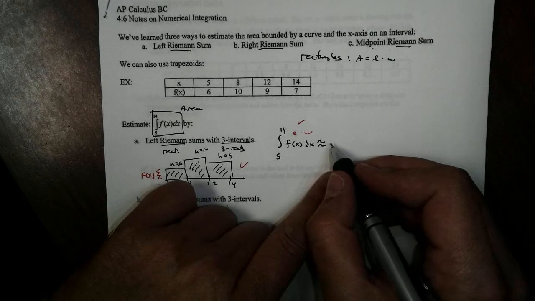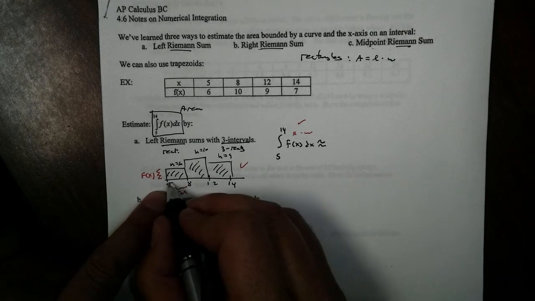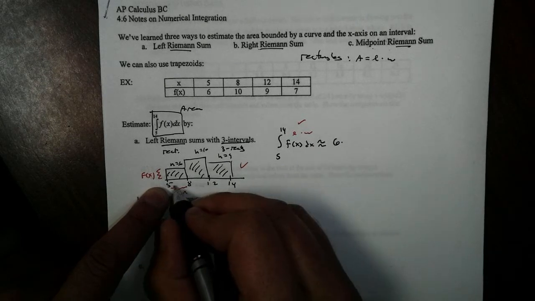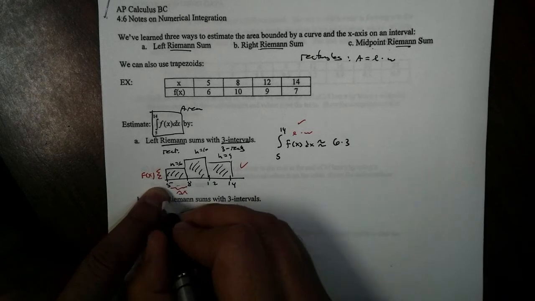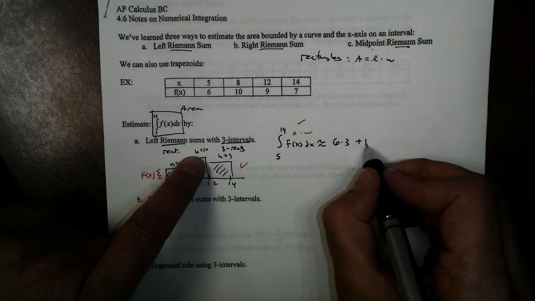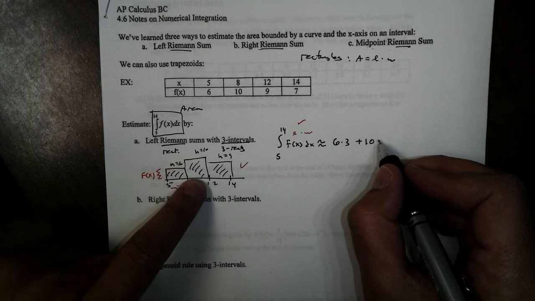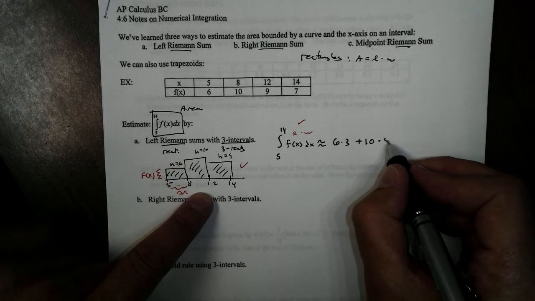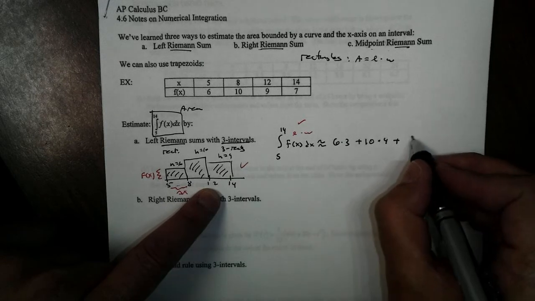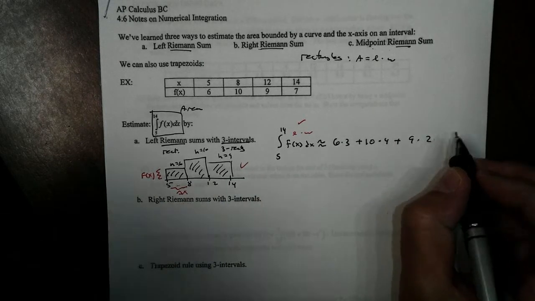So how do I get my values? Well, the height is 6 and my width here is 3. Be very careful, they're not all going to be the same. Plus, the next one has a height of 10 and a width of 4. The next one is going to have a height of 9 and a width of 2.